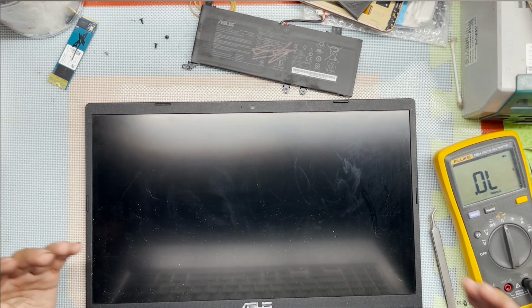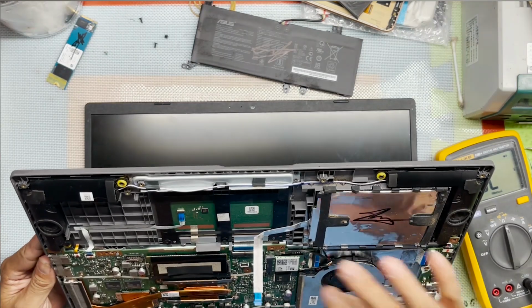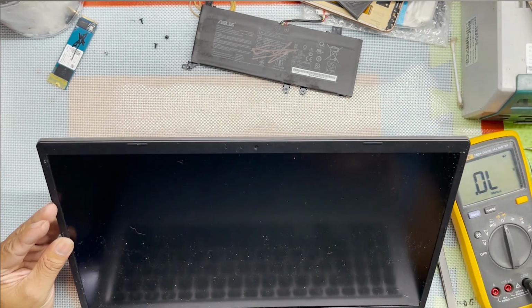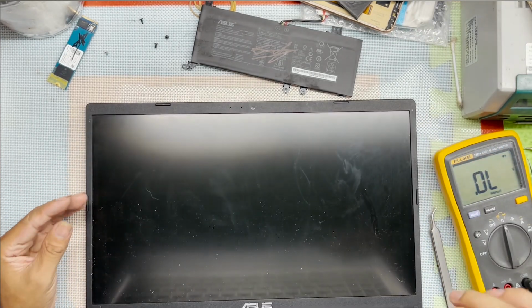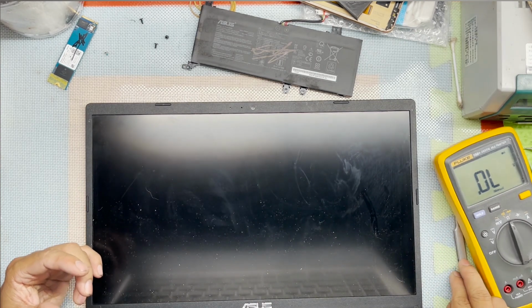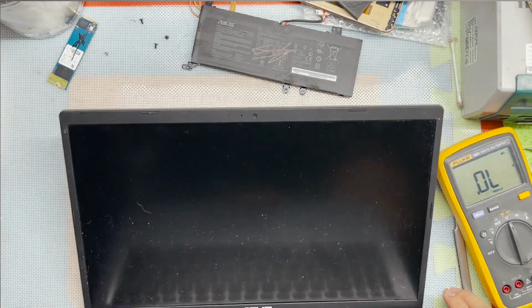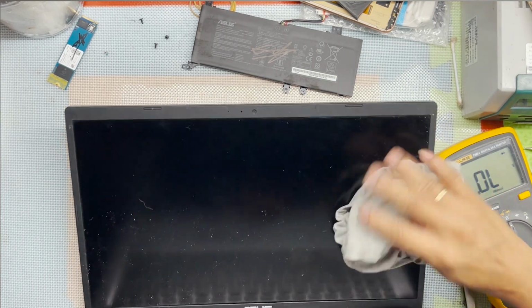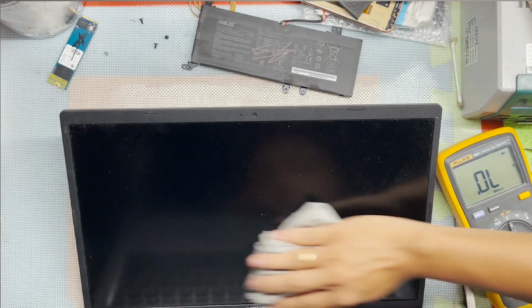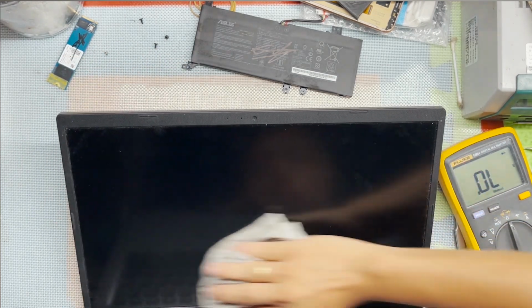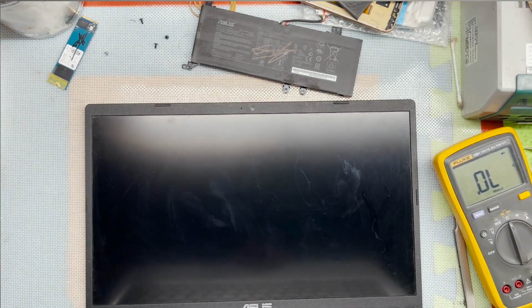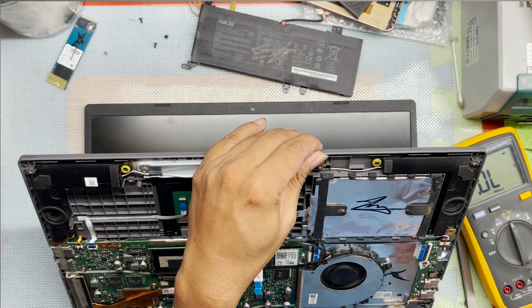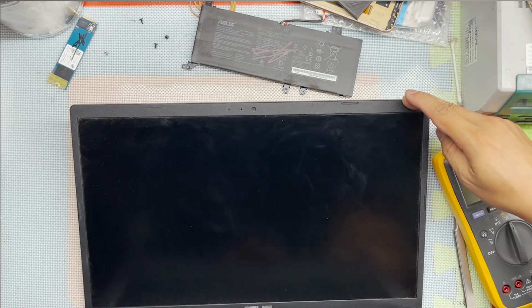So fan spin, no fan spin yet. There's the fan spin, but we don't have the display.